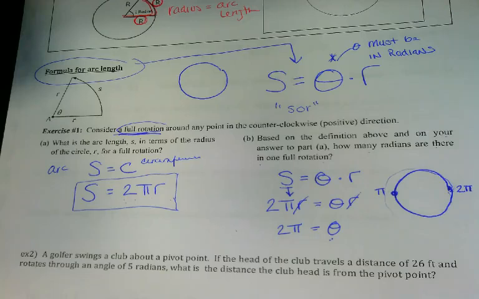X squared plus y squared Okay, let's readjust here. Go ahead and not cut my finger again. Okay. I'm going to ignore those marks there.